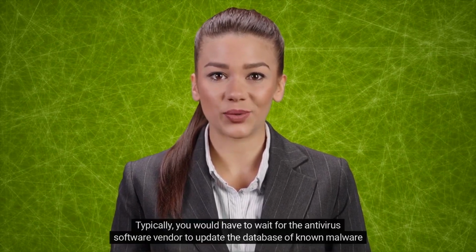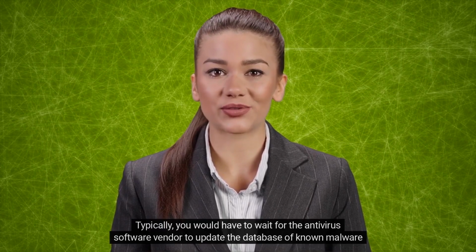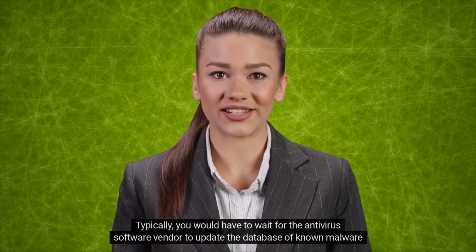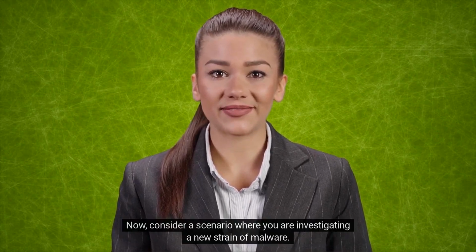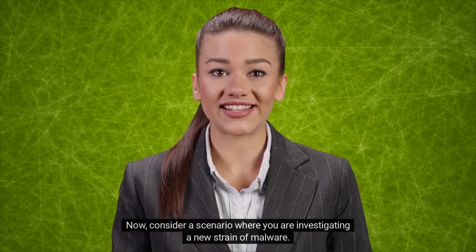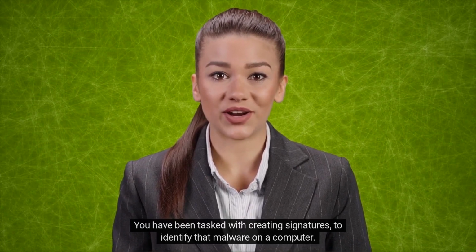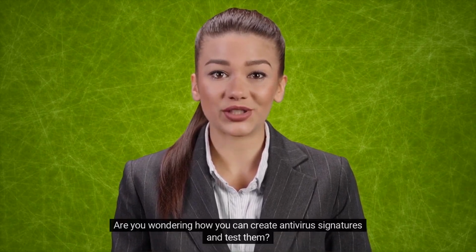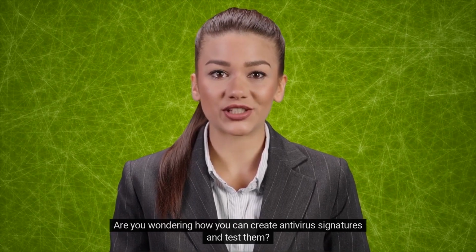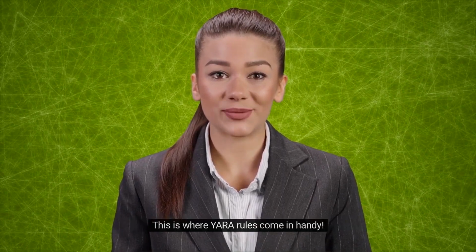Typically, you would have to wait for the antivirus software vendor to update the database of known malware signatures. Now, consider a scenario where you are investigating a new strain of malware. You have been tasked with creating signatures to identify that malware on a computer. Are you wondering how you can create antivirus signatures and test them? This is where Yara rules come in handy.